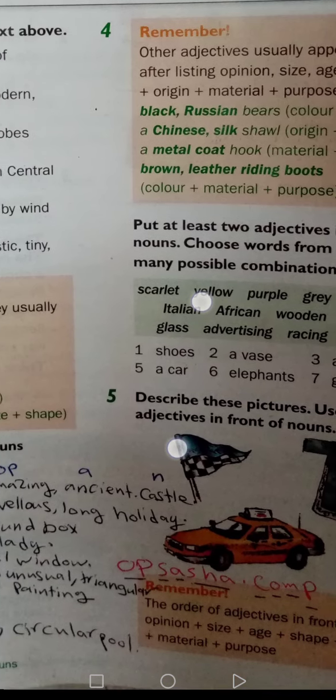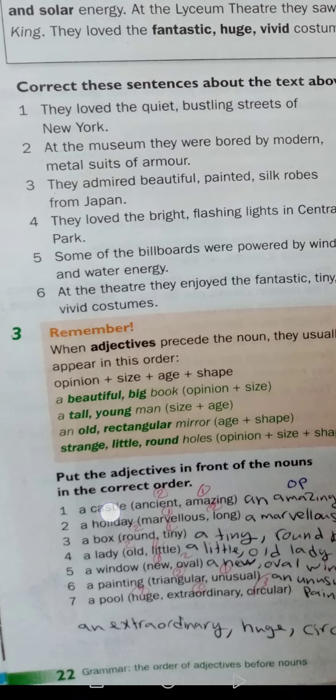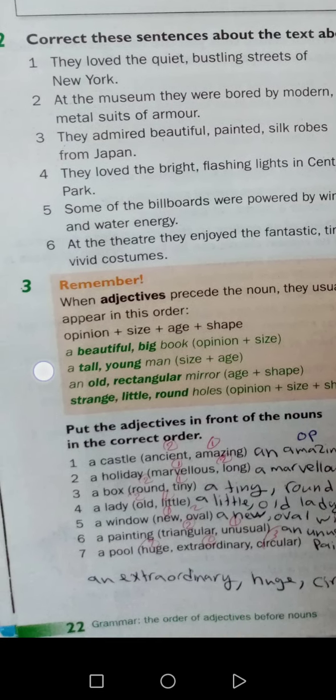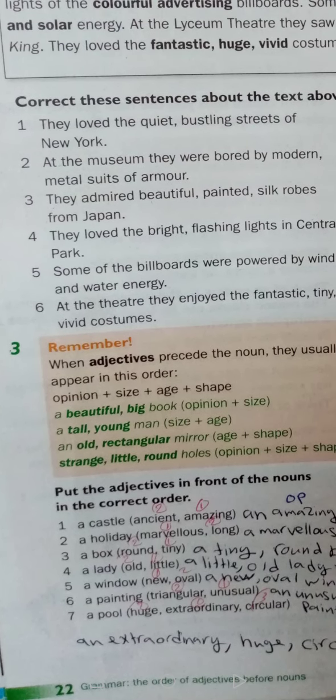Here, let's look at this question. Put the adjectives in the front of the nouns in the correct order.